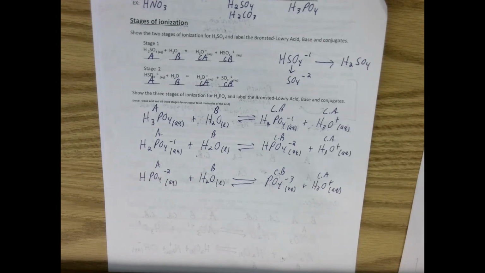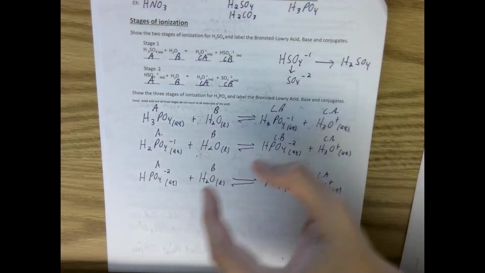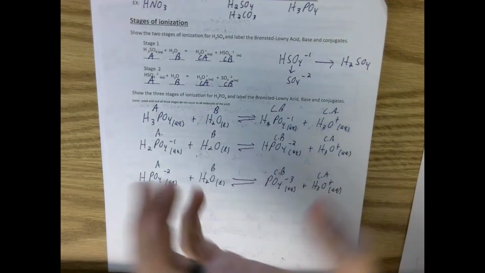Some of that becomes HPO4. Then some of that becomes PO4 negative 3. So it's a multiple step process where some molecules get stuck along the way. They stay there because of equilibrium. And we're going to spend quite a bit of time talking about the calculations for figuring out how much does step 1, how much does step 2, and how much goes all the way to step 3. That's a lot of what this math is.